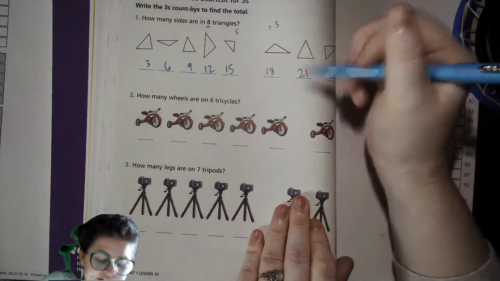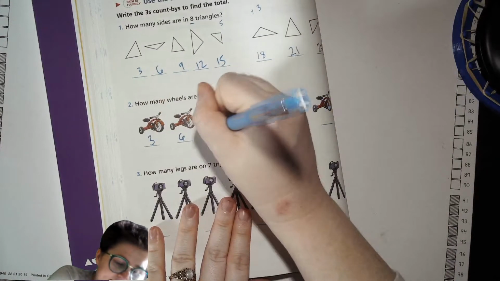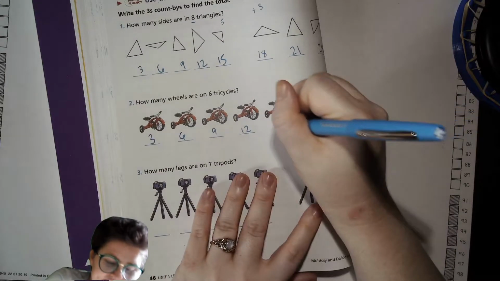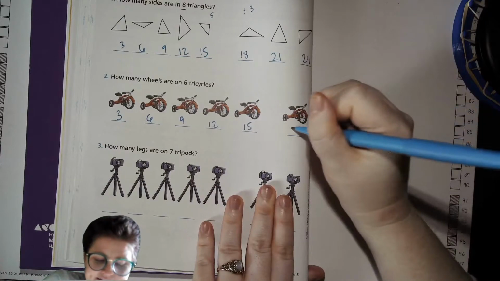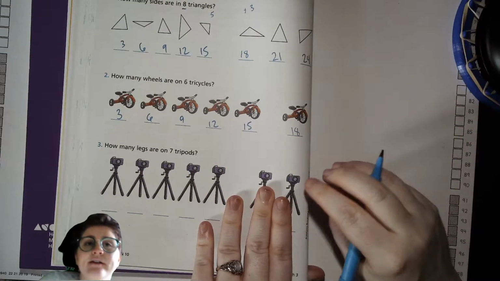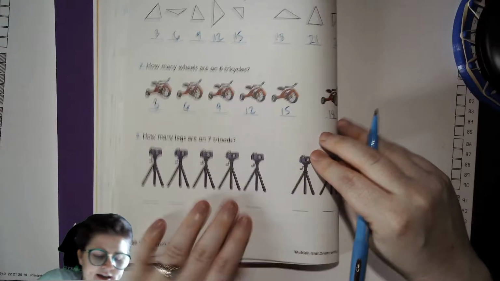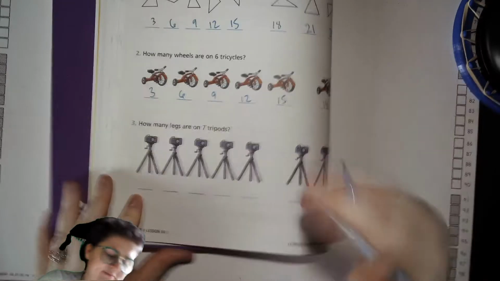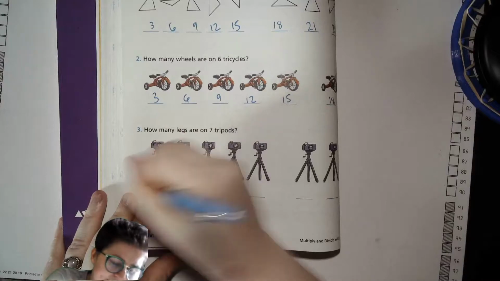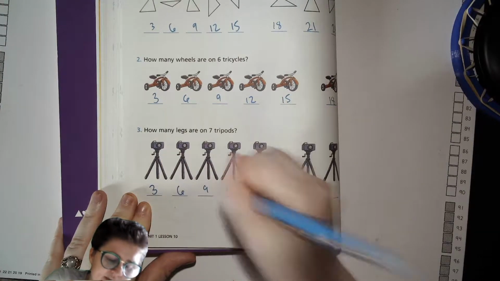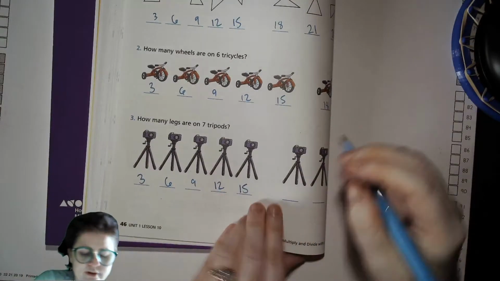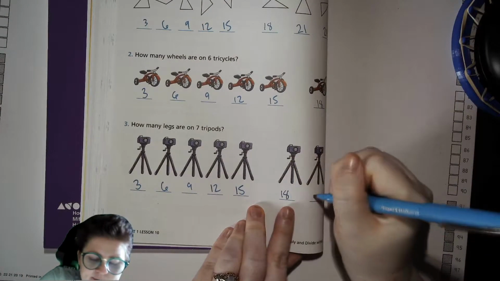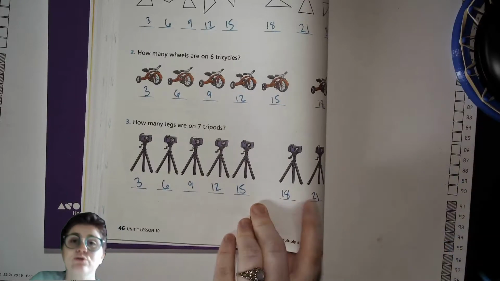On tricycles, so 6 tricycles, it's 3, 6, 9, 12, and then 15 for that 5th one. And then over here, 3 more from there is that 18. Right? A tricycle has 3 wheels. 7 tripods. Well, we know that first 5, 3, 6, 9, 12, 15. And then adding 2 more groups of 3, 18, and 21. So 3 times 7 is 21.